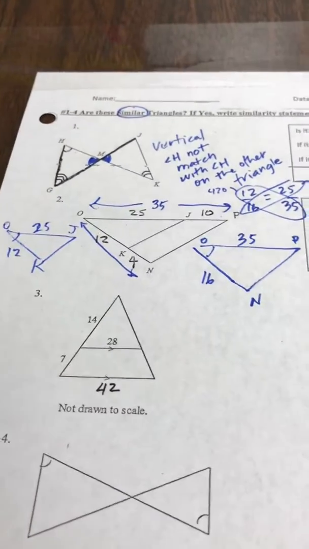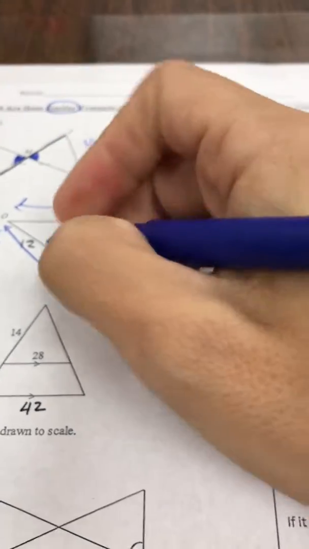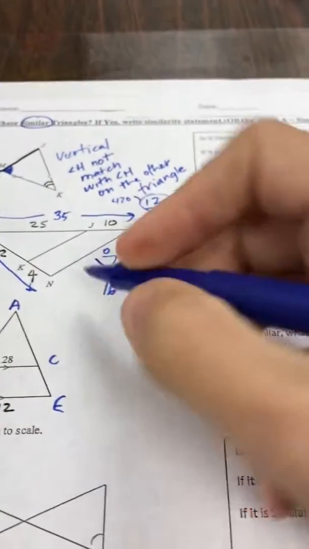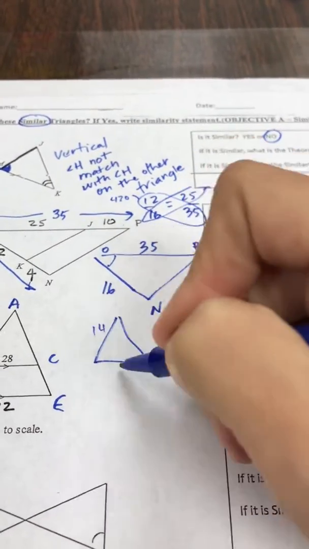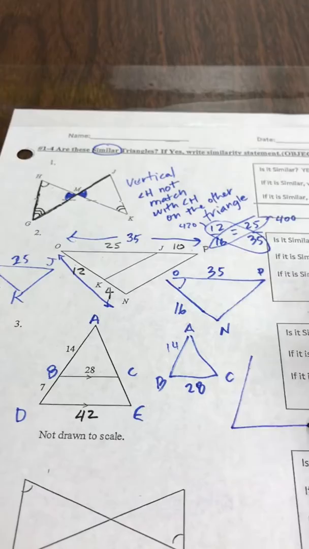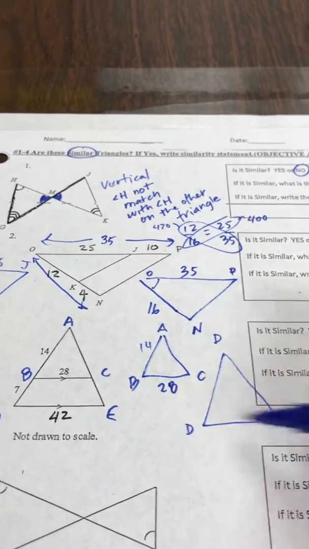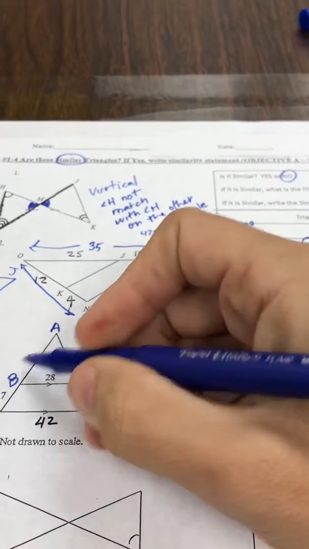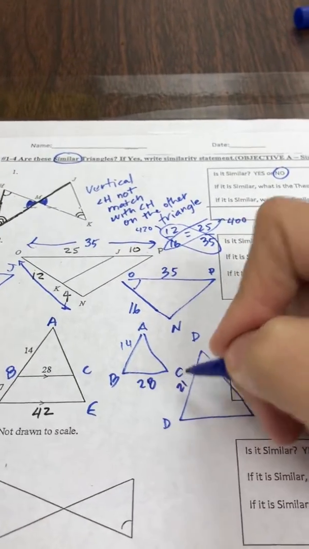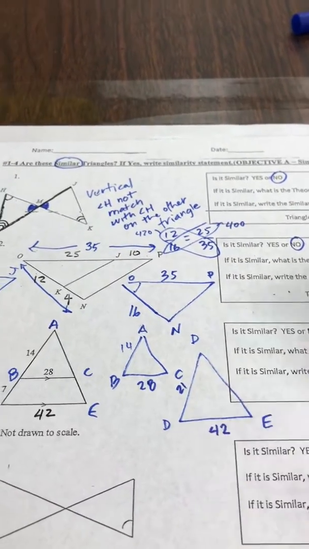Okay, next question. I got a mom and a baby, and oops, I forgot to name the side, so I'm just going to fill that in here. And so the baby is 14 and 28, and the baby is ABC. And let's take a look at the mom, ADE. That looks like the mom would be 7 plus 14, so that would be 21, and the bottom 42.